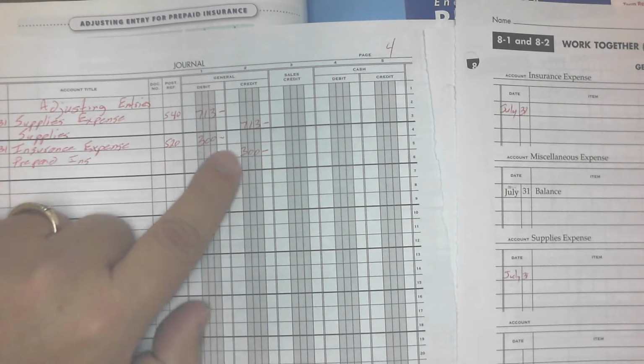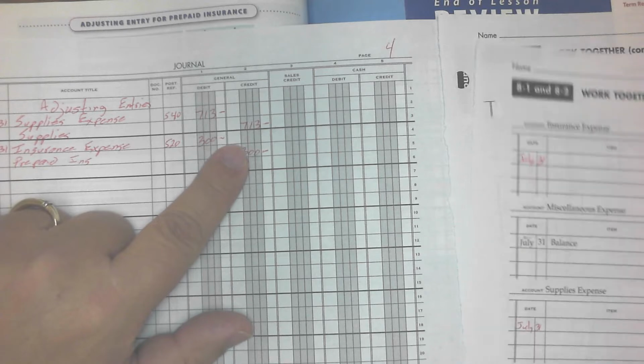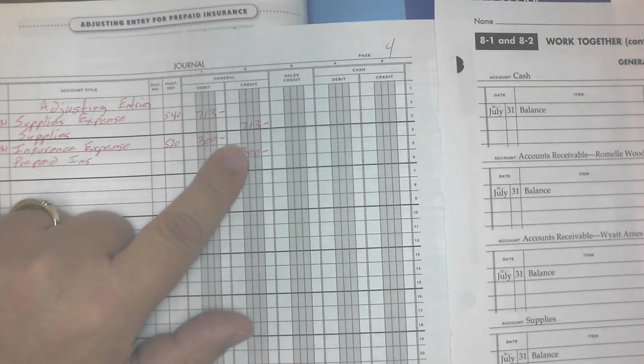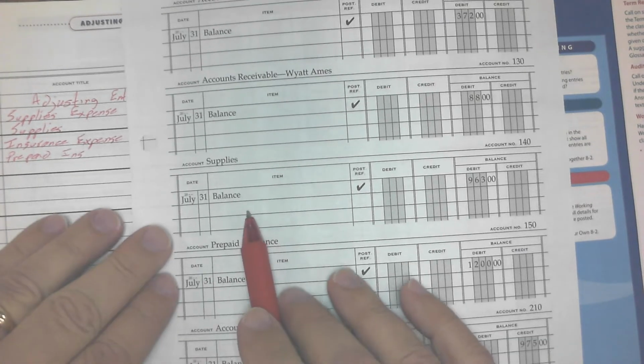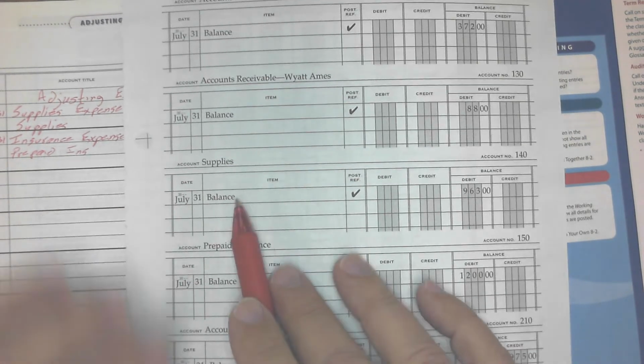So now we'll get supplies. So here's our supplies.